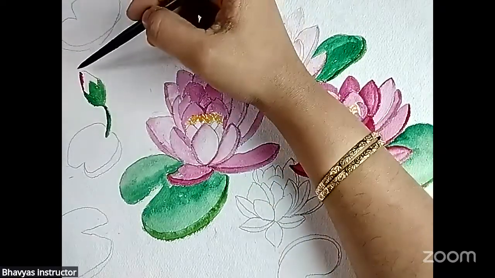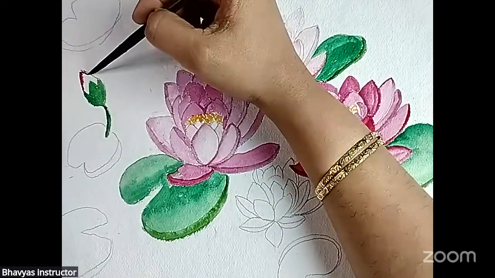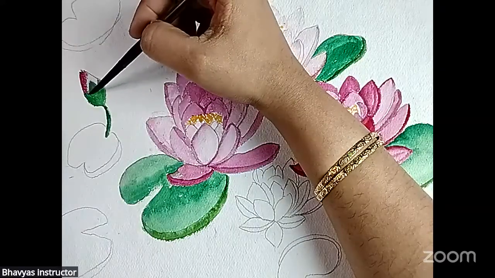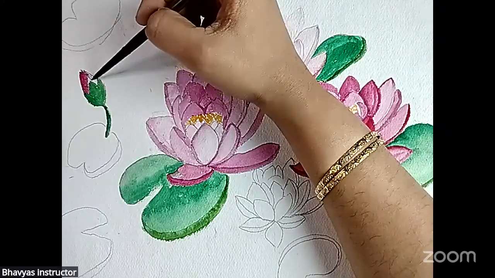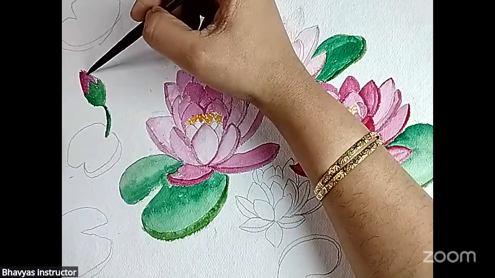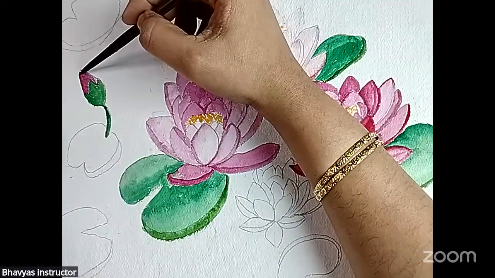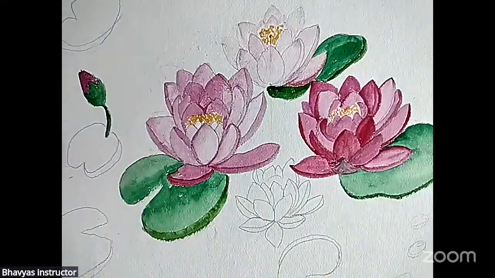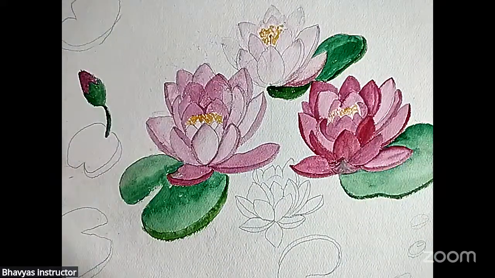Next add dark pink, like this. For the last small flower, it is very light pink.